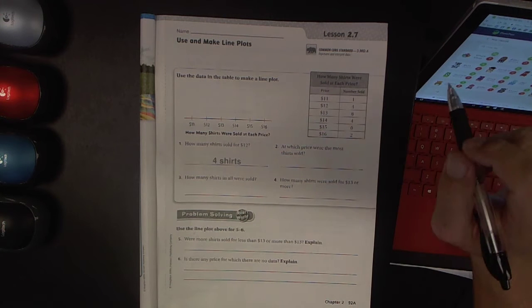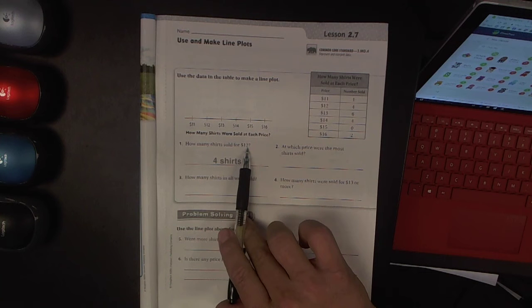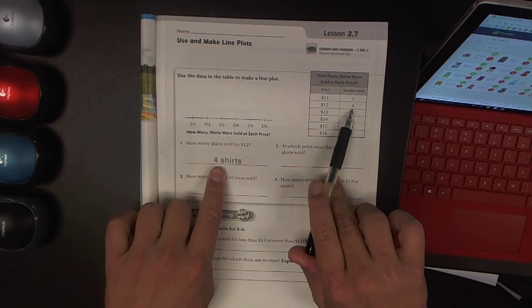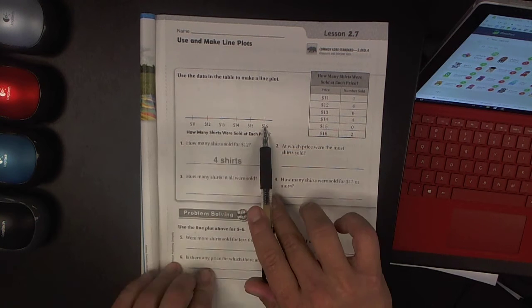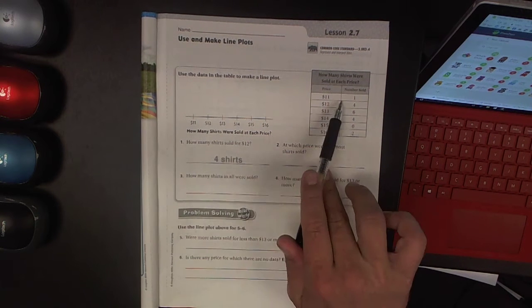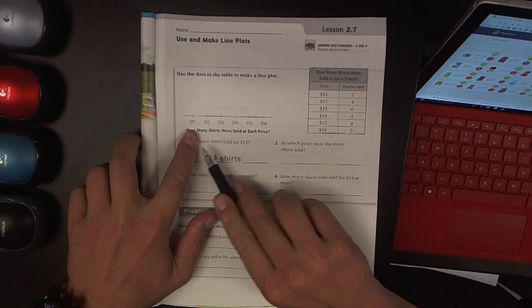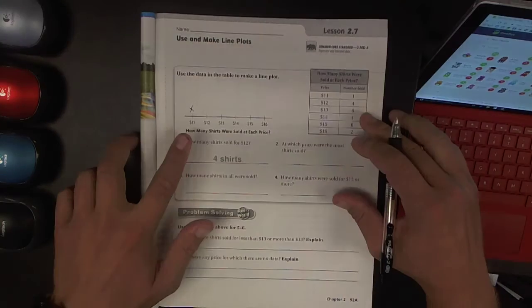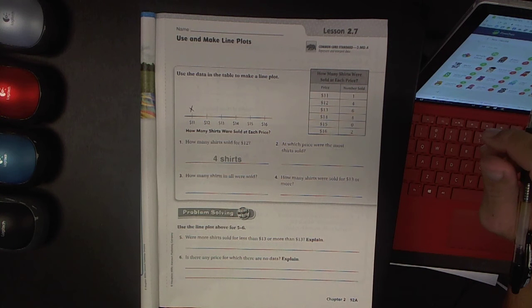All right, let's answer some of the questions here. How many shirts sold for $12? Oh, you can see 4 right there. Now, use the data in the table to make a line plot. So before we go on to number 1, we should fill this in. So for $11, 1 was sold. What you typically want to do is just kind of put an X or something like that to show how many were at that price.